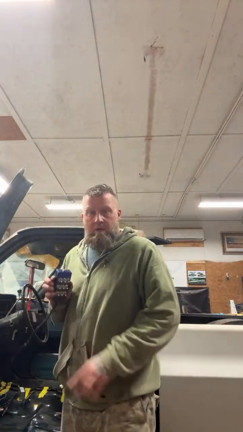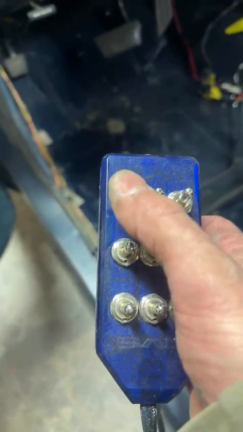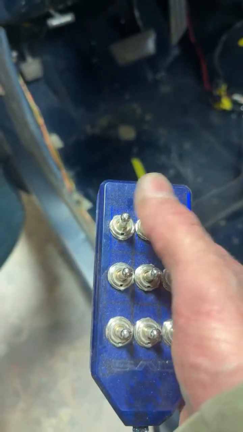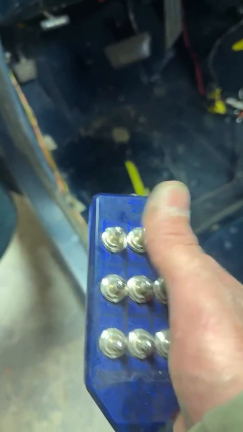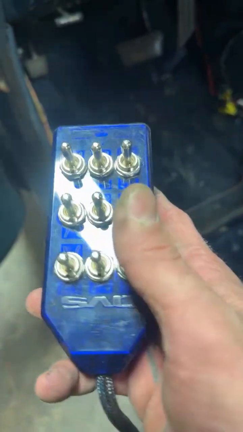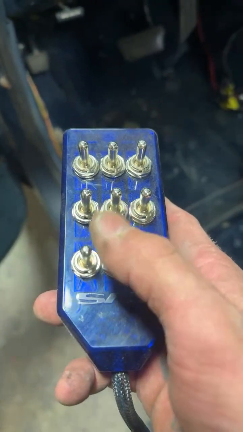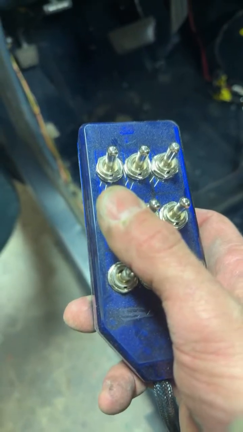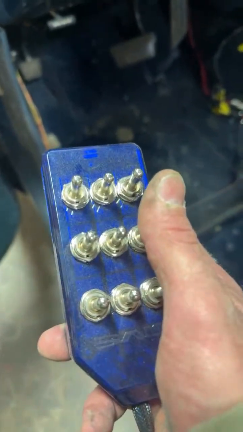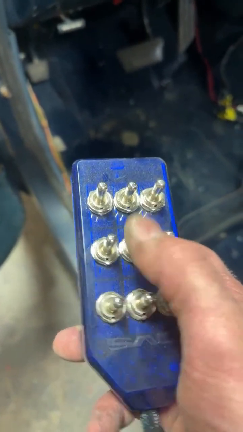And that right there. So I'll show you. So here's the controller. Here's a switch box. So this is left front up, left front down. Right front up, right front down. Front up, front down. Right rear up, right rear down. Both up, both down. This is driver side up, driver side down. Passenger side up, passenger side down. This is all up, all down.